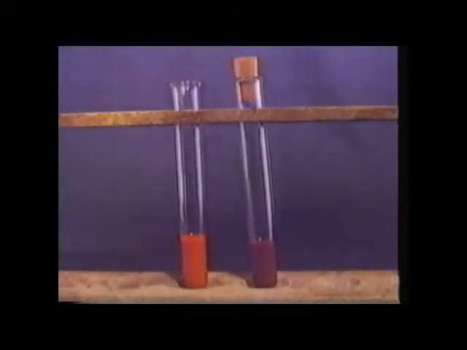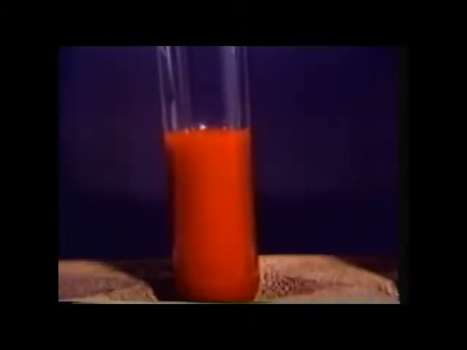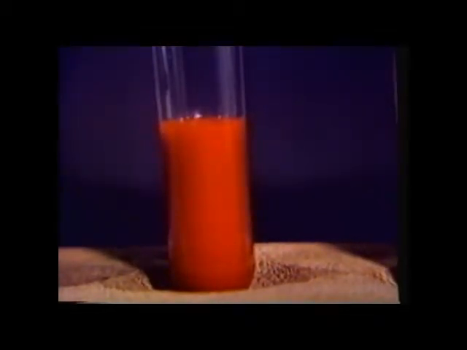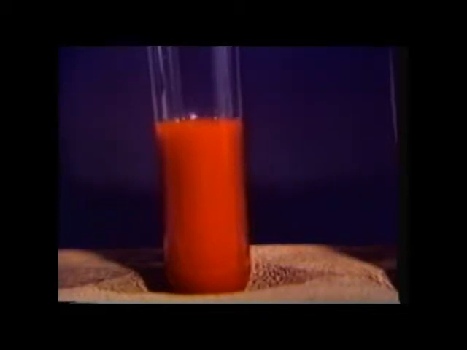This red pigment exists in the blood cells in two forms. Blood which has just left the lungs is bright red in colour. Blood entering the lungs is dark red.